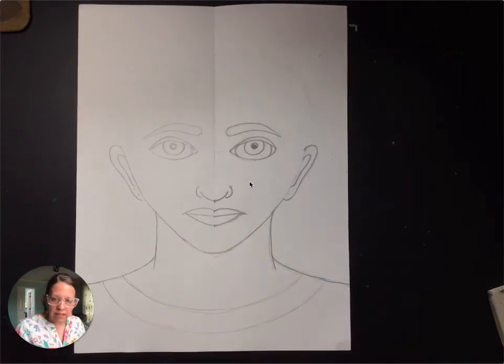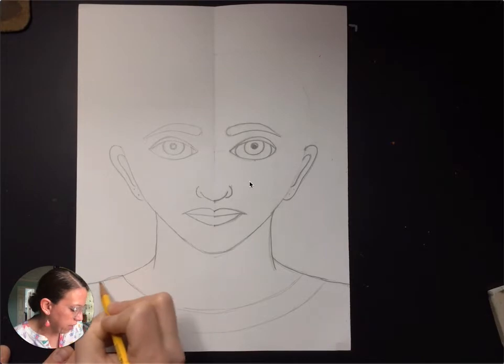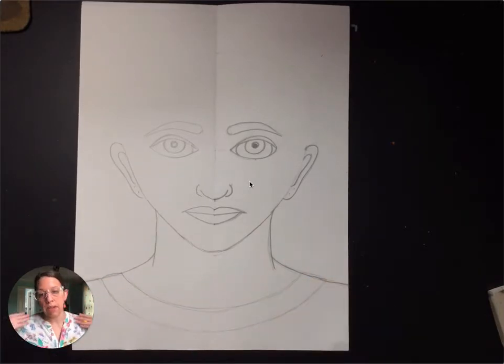All right, so that's it. That's your shirt. And if you really want to go into detail, you could add a little thickness to the top of it here because it would sit on top of your shoulders. But that's a little bit more advanced, so it's completely up to you if you want to do that.